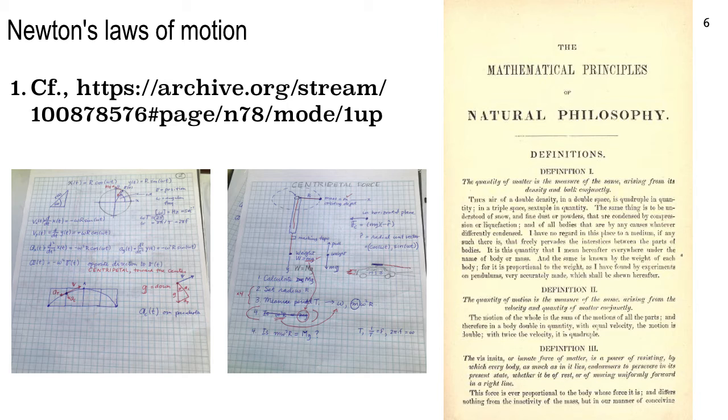So what you're going to be doing here is measuring R and omega, and you're going to compare that against mg.